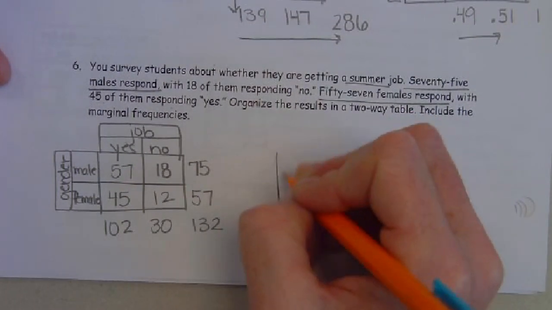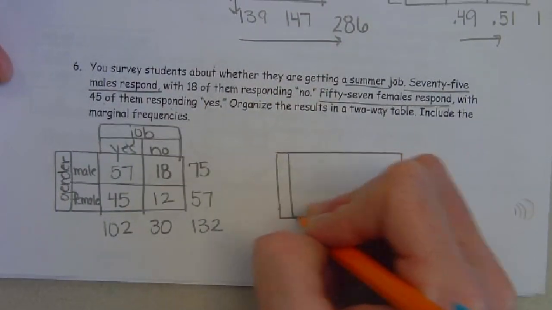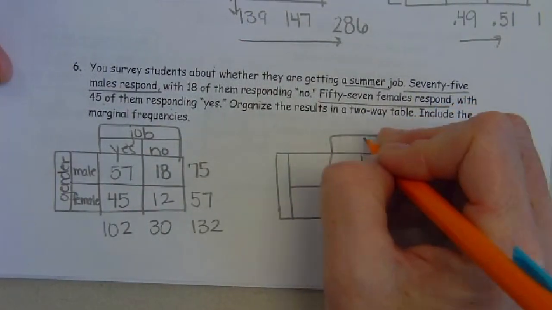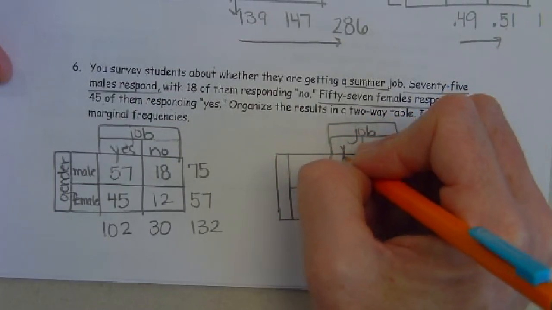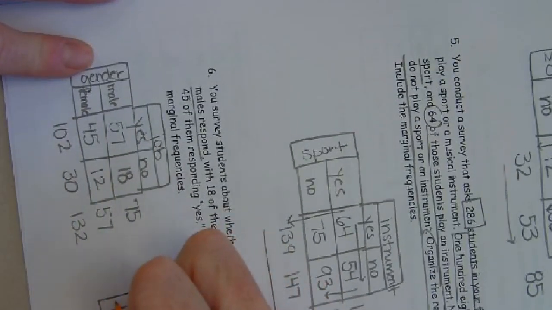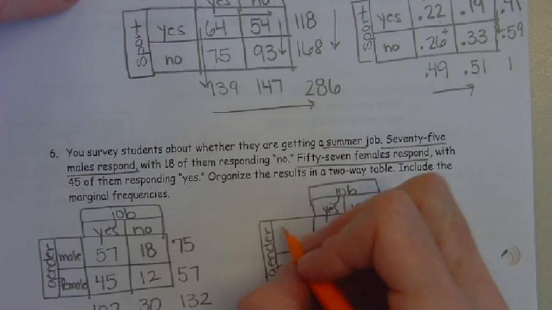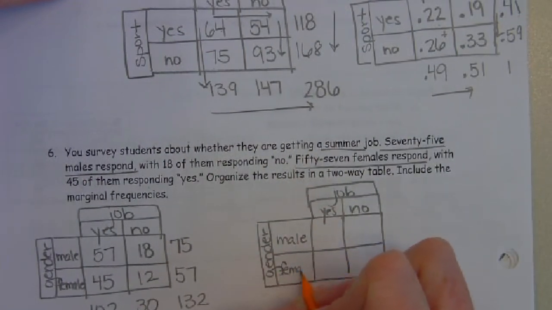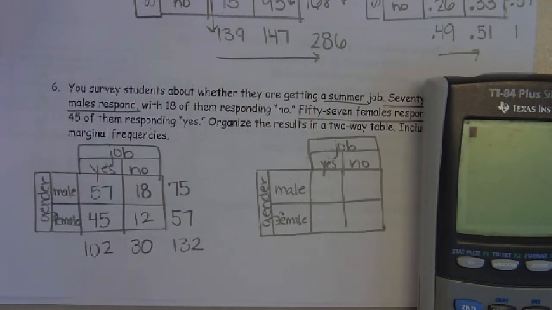Now, next part, we are also going to include the marginal ones. So I'm going to redraw this. All right, and now I'm going to get my percents.